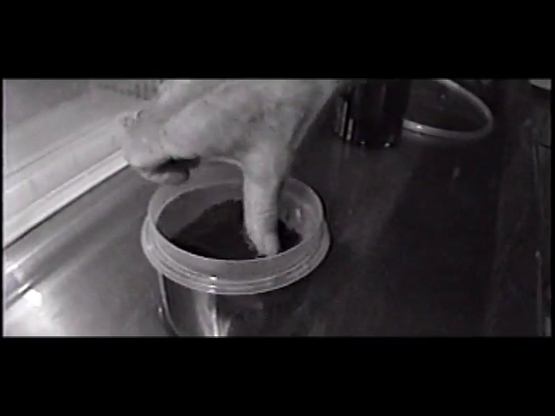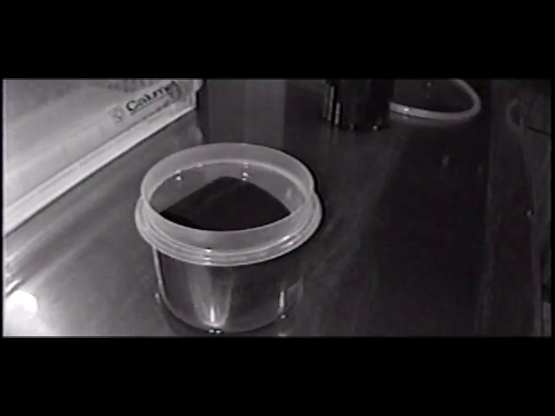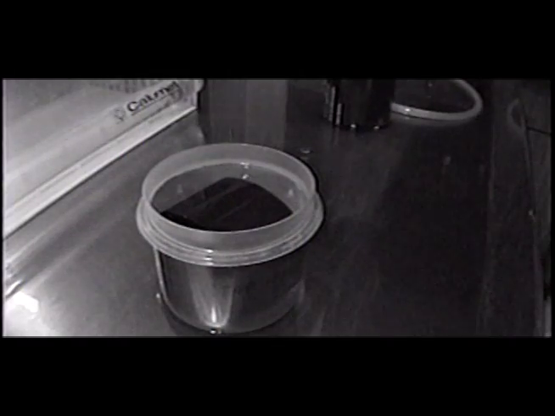I'm putting the film in a final wash for only about 1 minute in distilled water with a few drops of Photo-Flo.